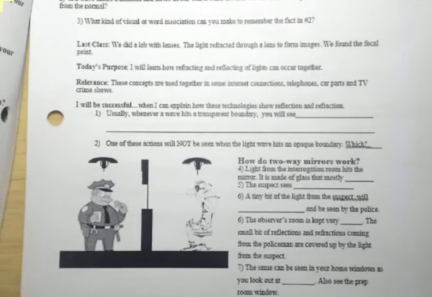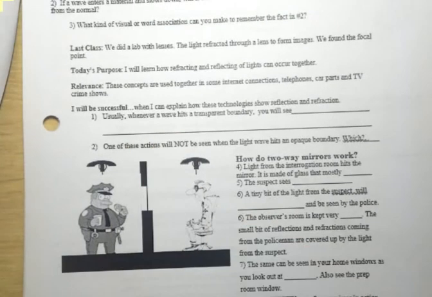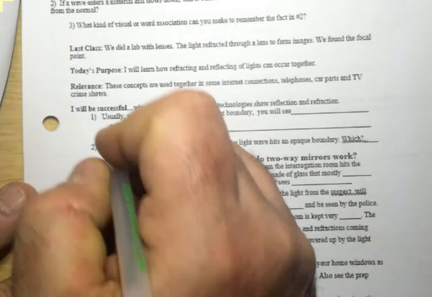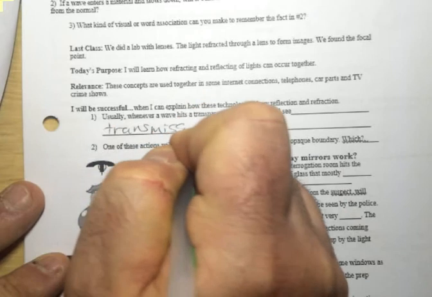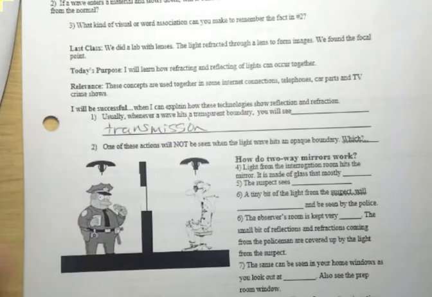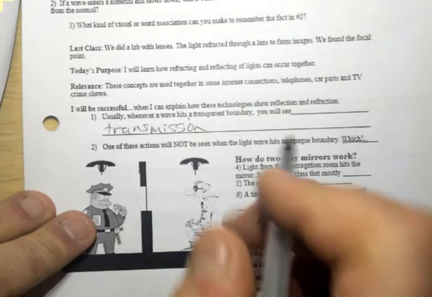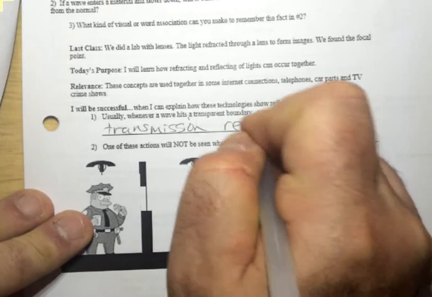Okay, here we go. Usually, whenever a wave hits a transparent boundary, you will see three different possibilities. You will see transmission. That means the photon goes through the material. That's what transparent means. Waves can go through. Or you will see reflection.